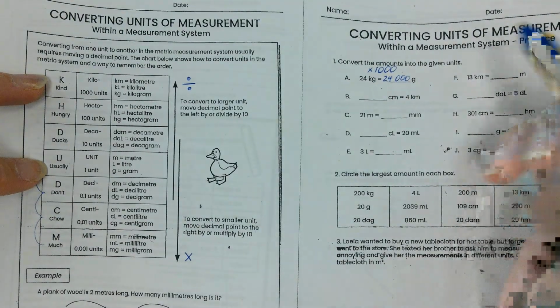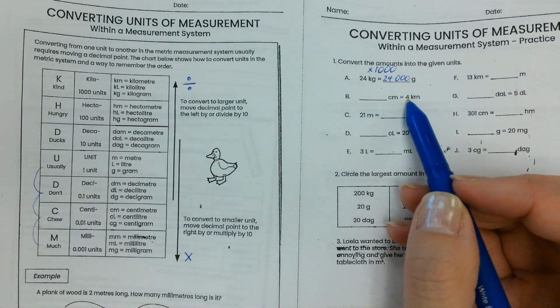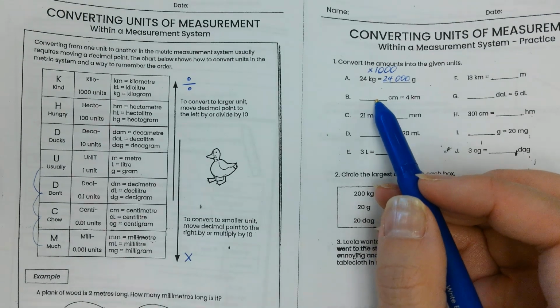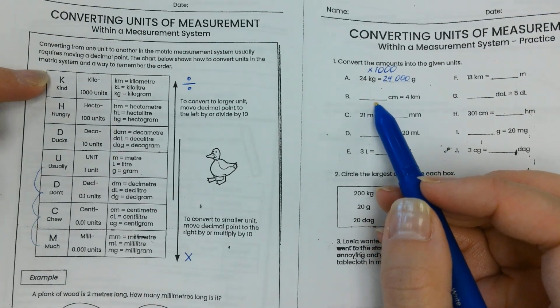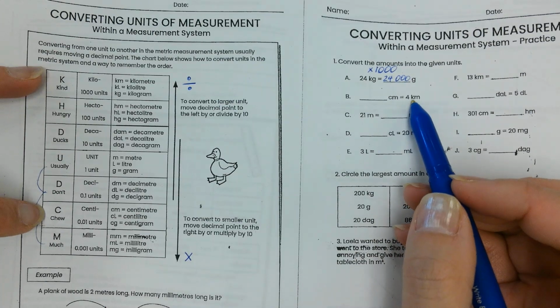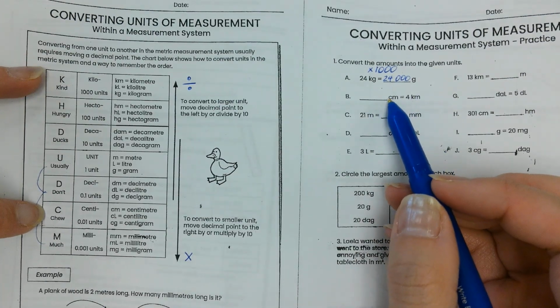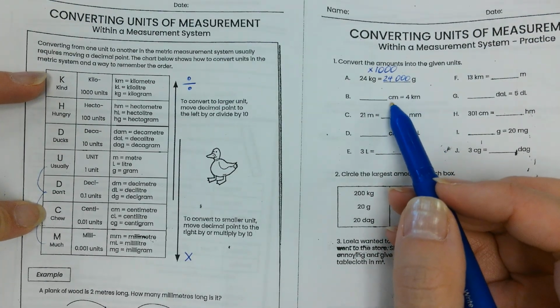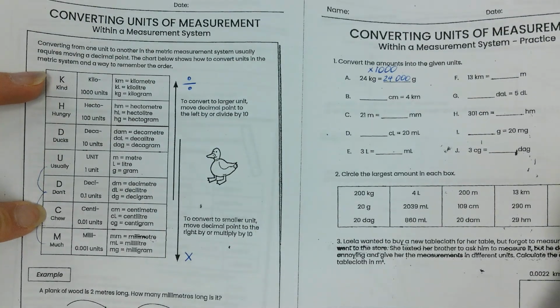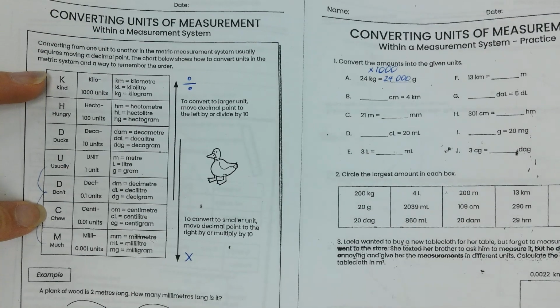Okay. What about this one? I want to go from kilometer to centimeter. So from K to C. Am I multiplying or dividing? Okay, let me ask that again. We're doing B right now.